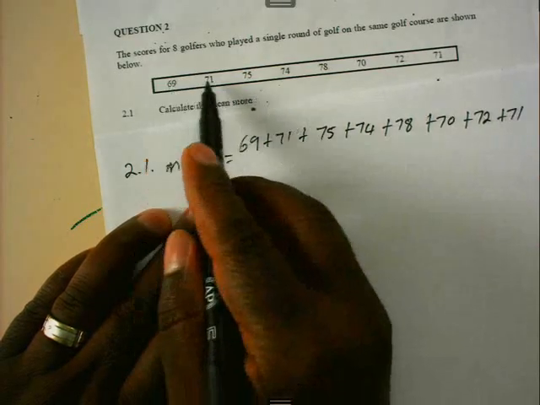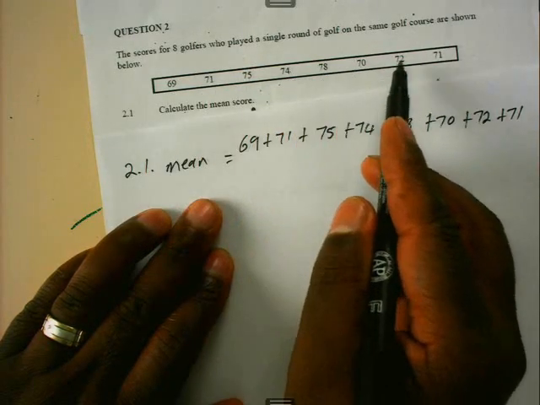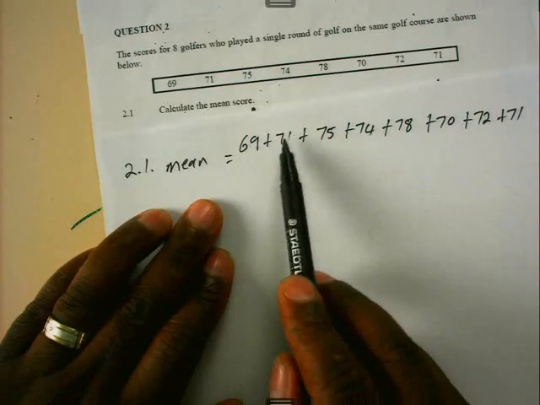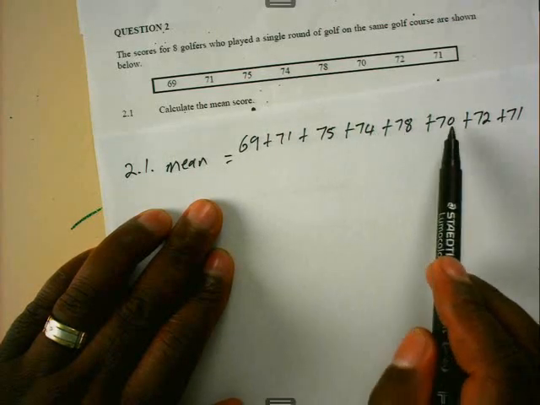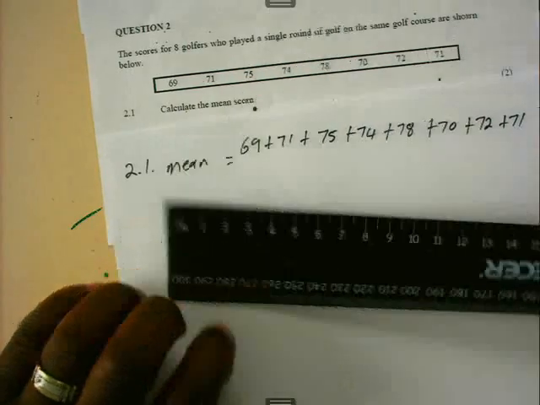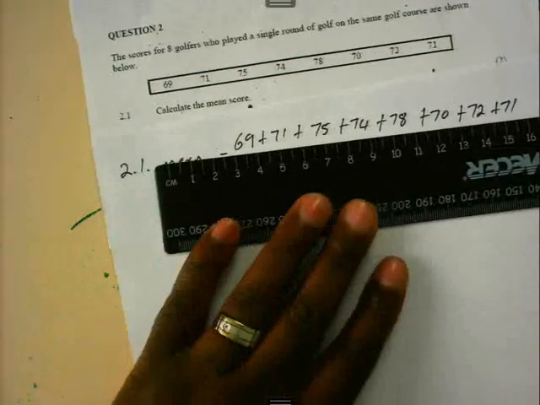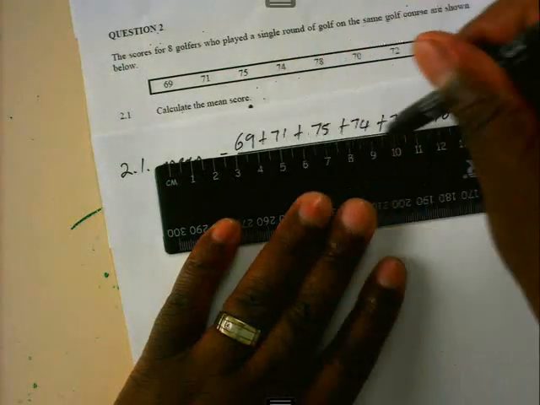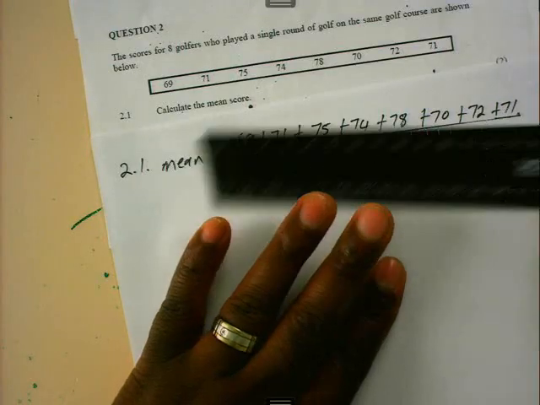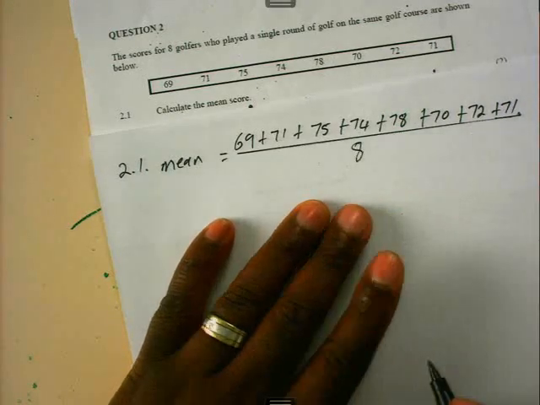All the scores: 1, 2, 3, 4, 5, 6, 7, 8. Eight scores. And then you divide by the number of scores. Let's divide. This is all over 8. All over 8. And it is important.